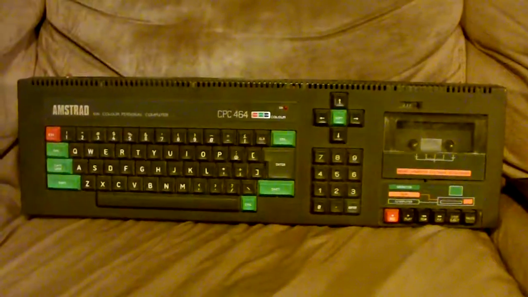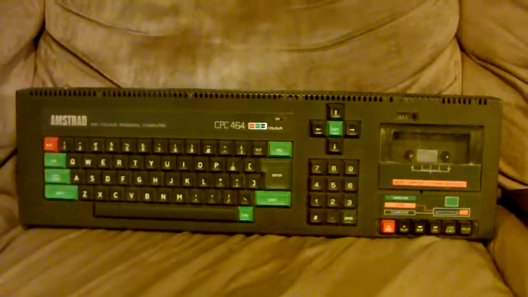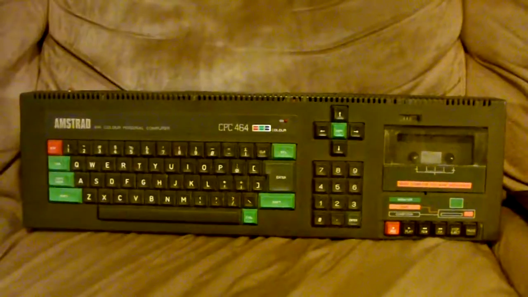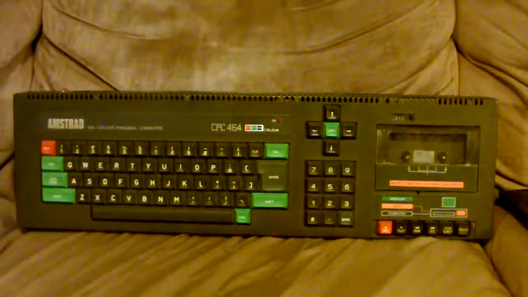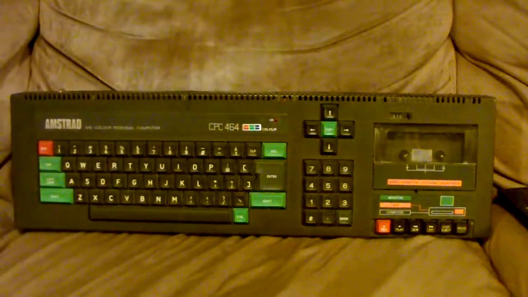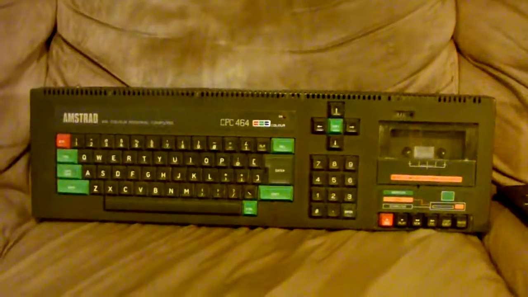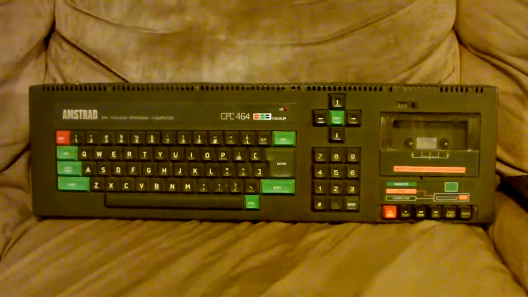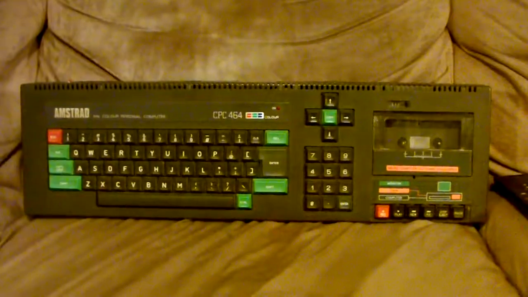This computer was quite popular for its time, spawned many games for it. It has a Z80 CPU in it, as did many computers and video game consoles at the time, and as implied by the name 464, it has 64 kilobytes of RAM. Its main competitor was the Commodore 64 and the ZX Spectrum 128. So, what is there to say about this computer?